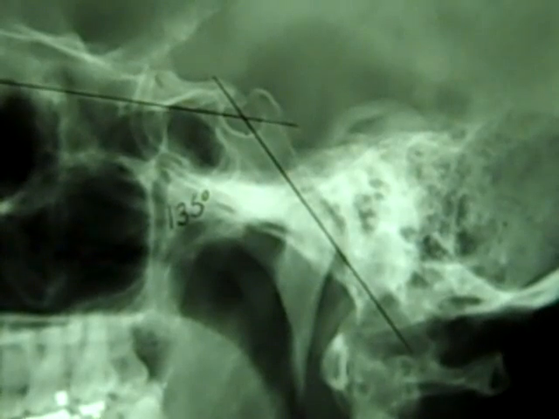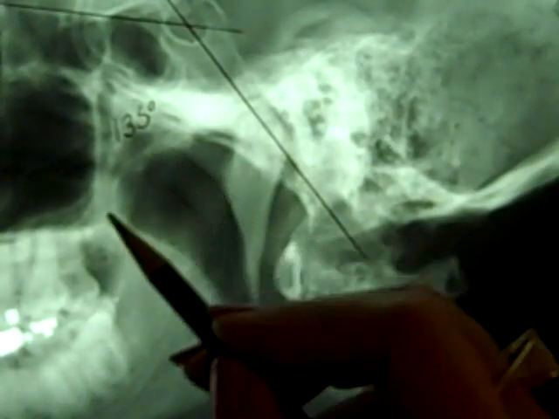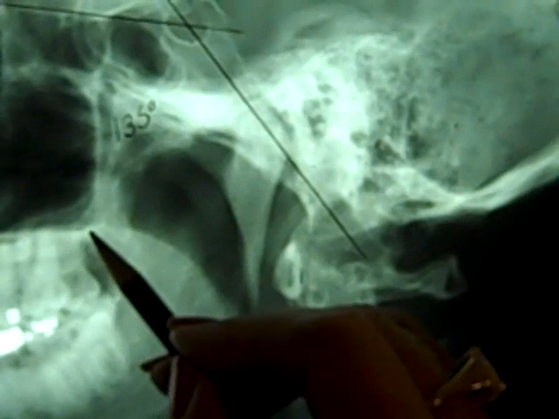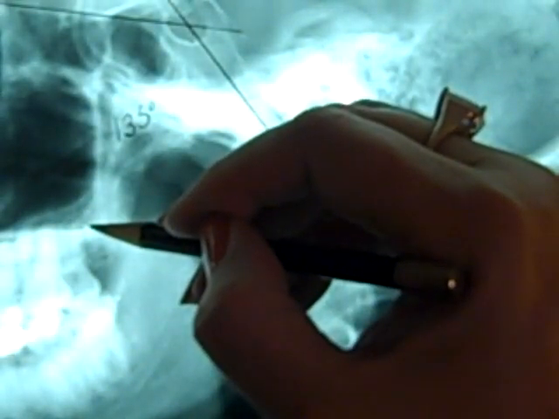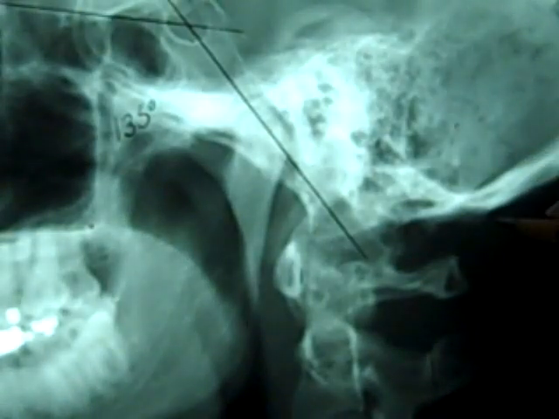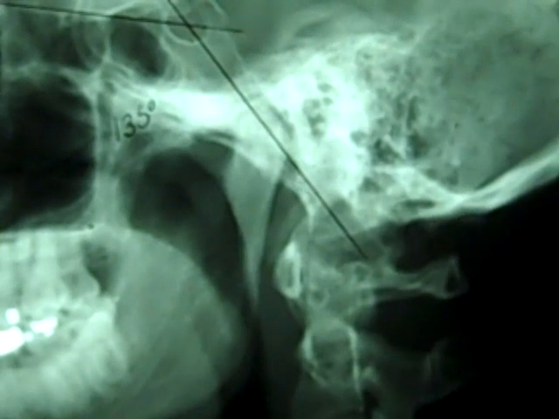Moving on, the next one is called McGregor's line. McGregor's line uses the superior posterior aspect of the hard palate. I'm going to move the camera just a little bit. That is this white density right here. So the superior posterior aspect of the hard palate would be there, to the inferior or lowest point of the occiput, which would usually be about right here, because that is running right along there.